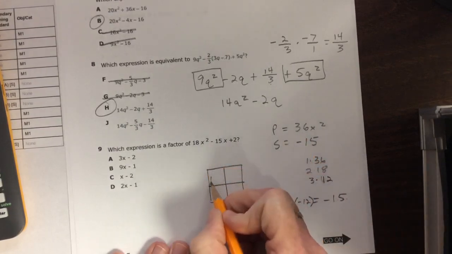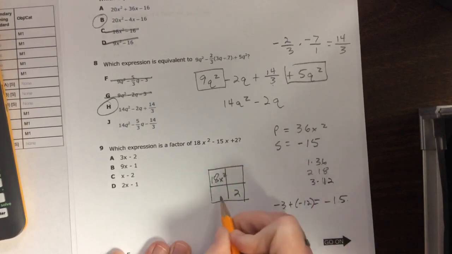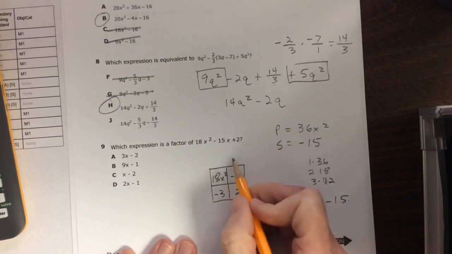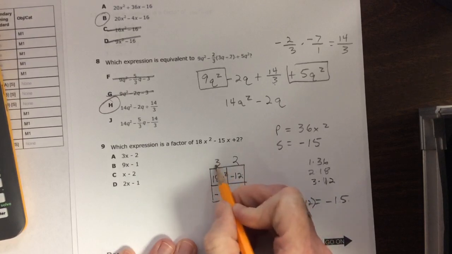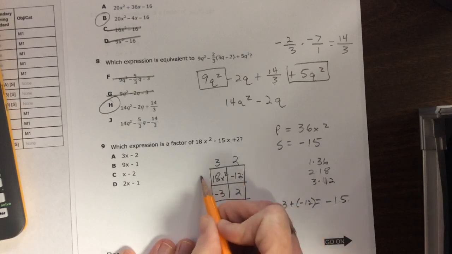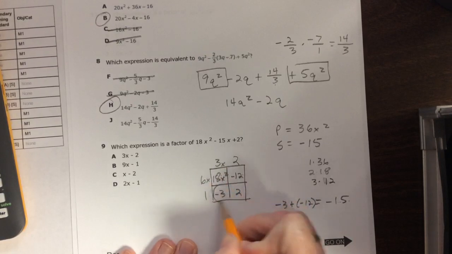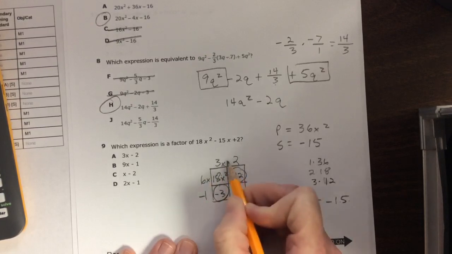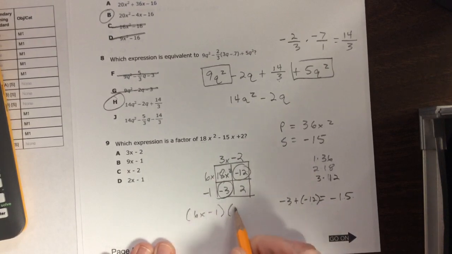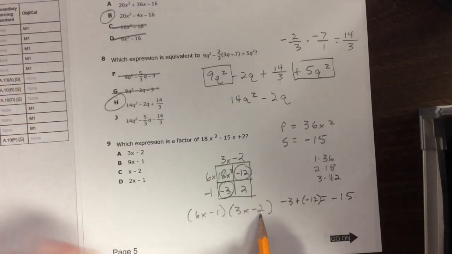So let's write our first number, 18x squared. Our last number is 2. Here's my factors. And I can factor out a 2 here. I can factor out a 3 here. I can factor out a 6 on this side. And I can factor out a 1 on this side. The rule says if this is negative, this is negative. Now I'm looking for 6x minus 1, or I'm looking for 3x minus 2. I don't see the first one, but I see the second one is A.